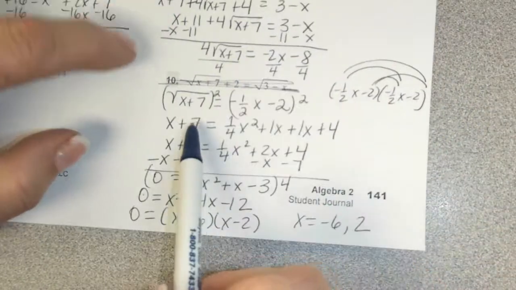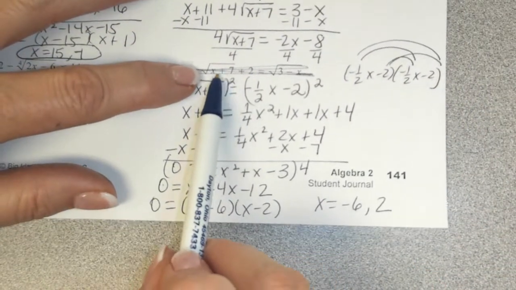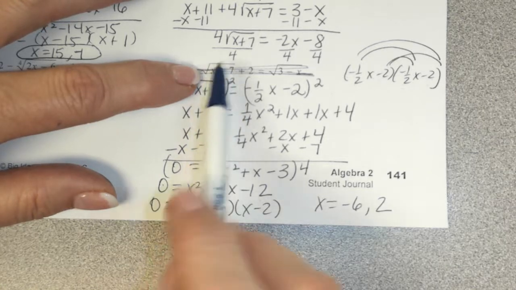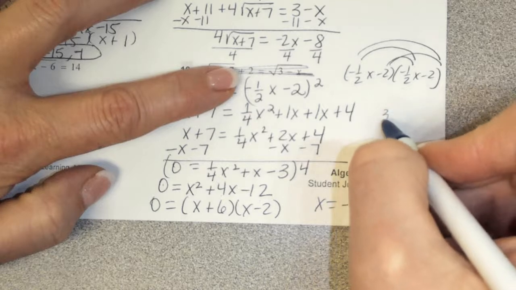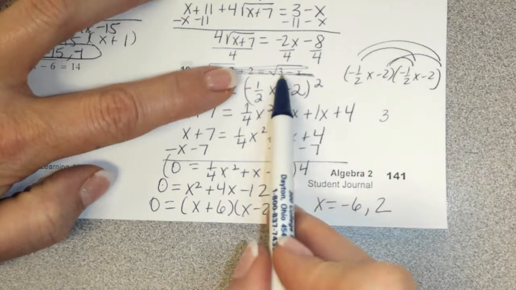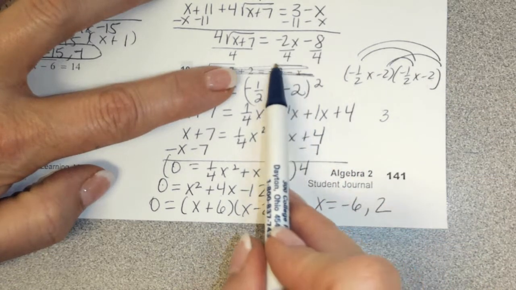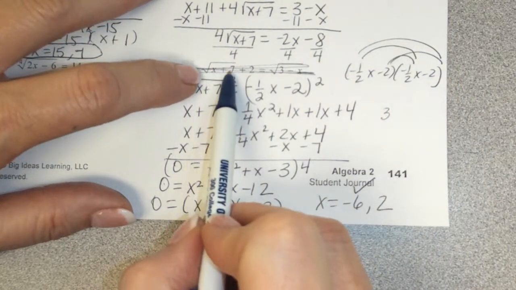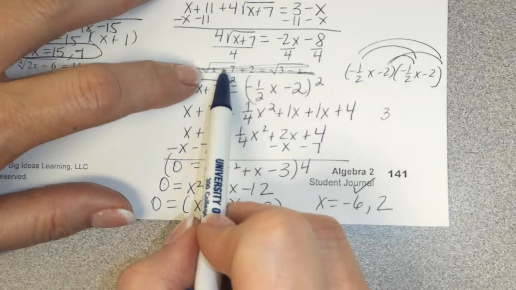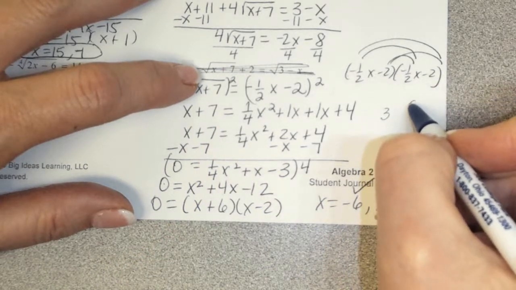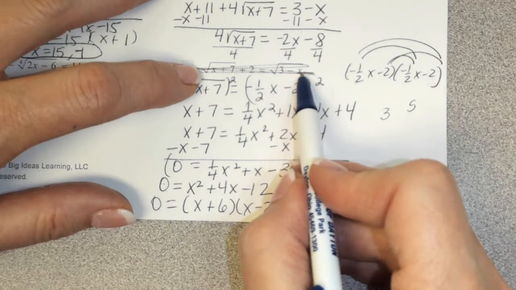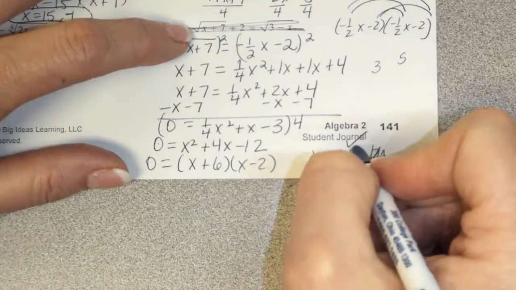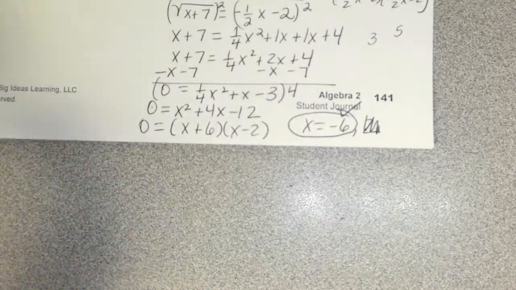I'm going to go back to that original. I got to plug those in. Negative 6 plus 7 is 1. Square root of 1 is 1 plus 2 is 3. Plugging it in here, 3 minus negative 6 is 9. Square root of 9 is 3. That one checked out. 2 plus 7 is 9. Square root is 3 plus 2 is 5. And then 3 minus 2, no, that's 1. Square root of 1 is 1. That one does not work. Our only solution is negative 6.